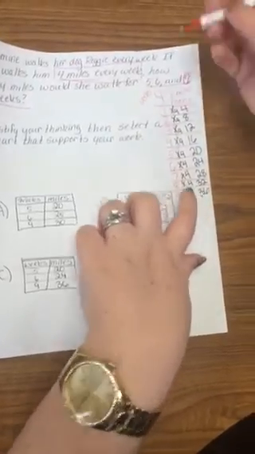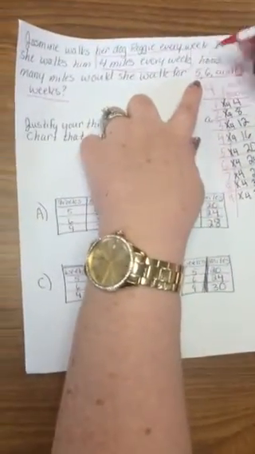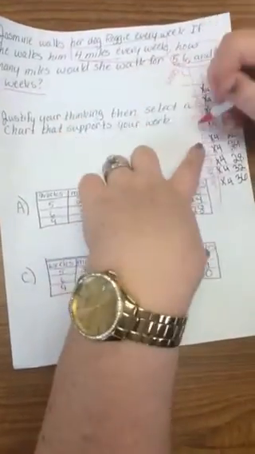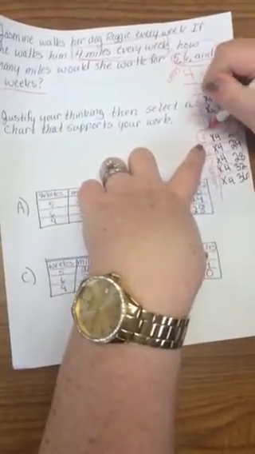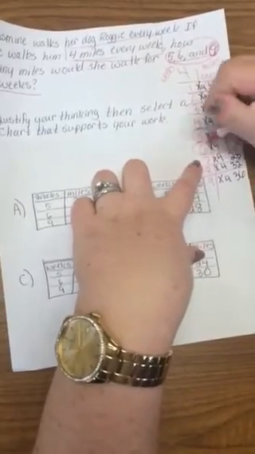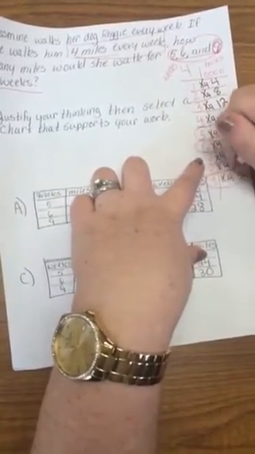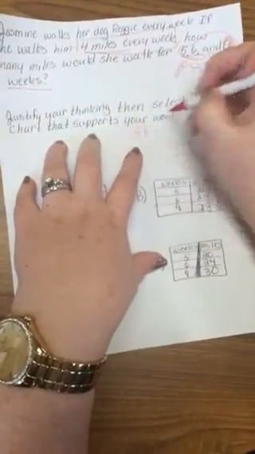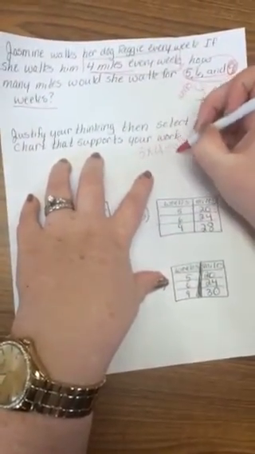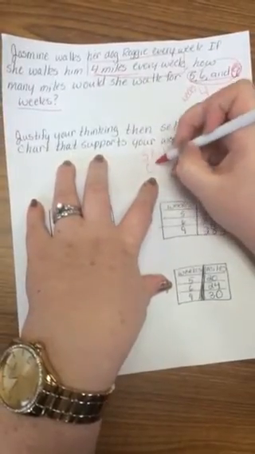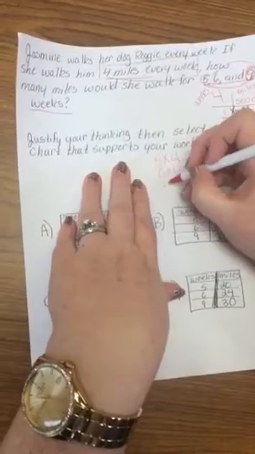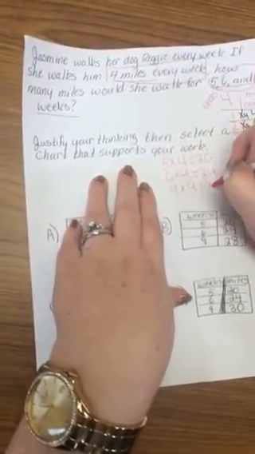So then I have to go back to my story problem and see what do I need to look for. Well, they asked me specifically for 5, 6, and 9 weeks. So I'm going to come in here and highlight 5 weeks, 6 weeks, and 9 weeks. So this is everything I'm going to compare myself against. So I know 5 times 4 is 20. I know 6 times 4 equals 24 that I'm looking at, and I know that 9 times 4 equals 36. Okay, and that's what I'm going to check my chart against.